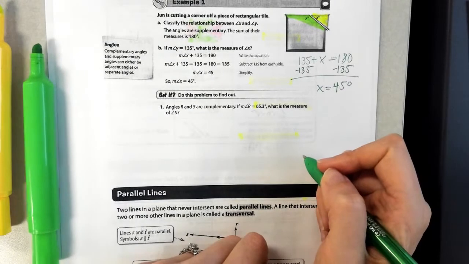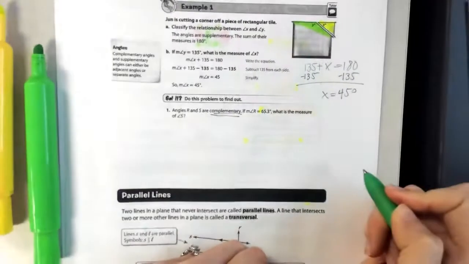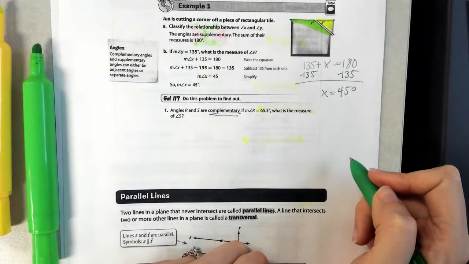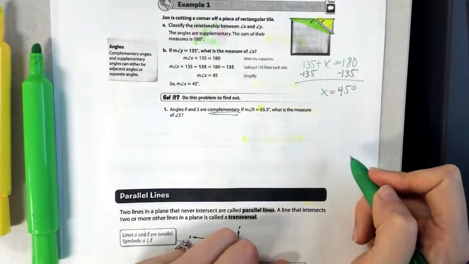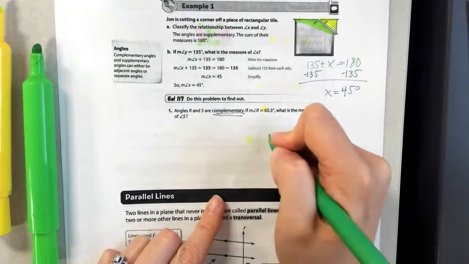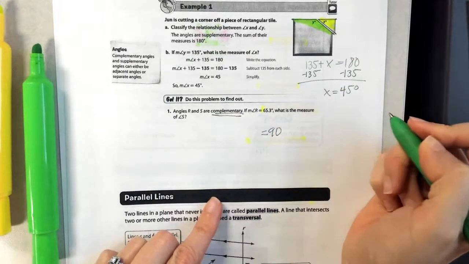It says angles R and S are complementary. They didn't give you a picture this time, but they told you what they should equal. If the measure of angle R is 65.3 degrees, what is the measure of angle S? Okay? On this one, since it's complementary, we're going to know that it's going to be equal to 90 degrees.